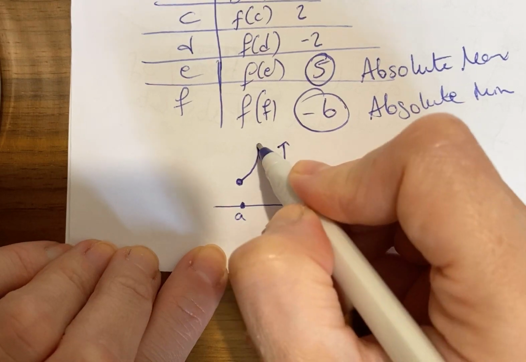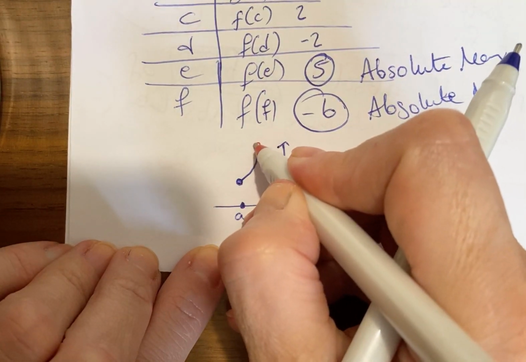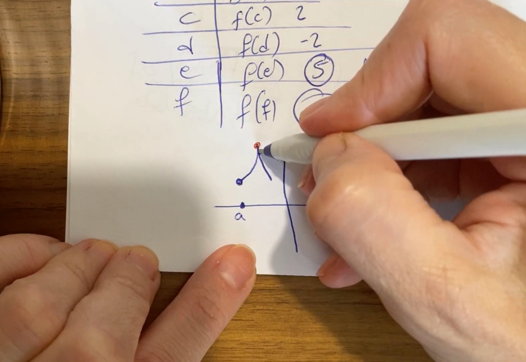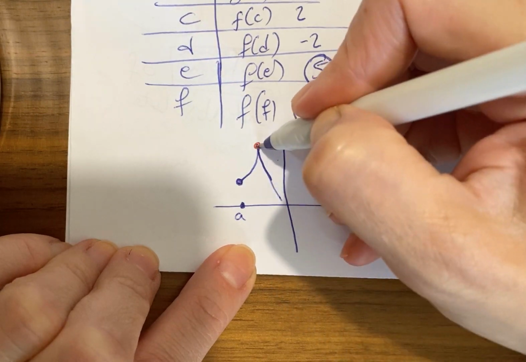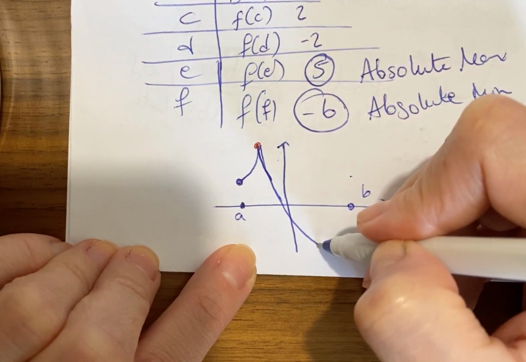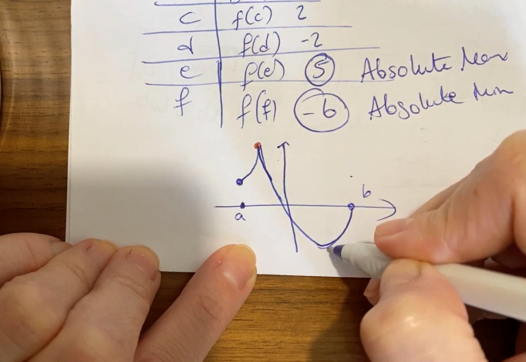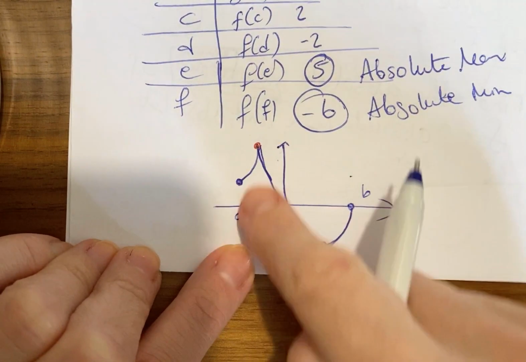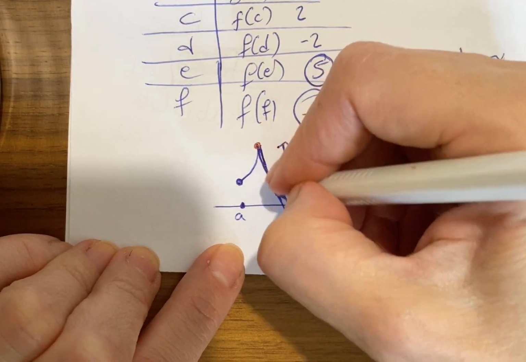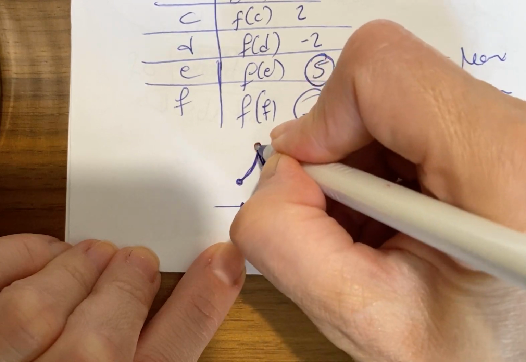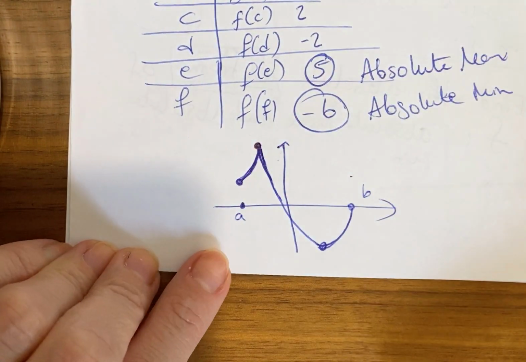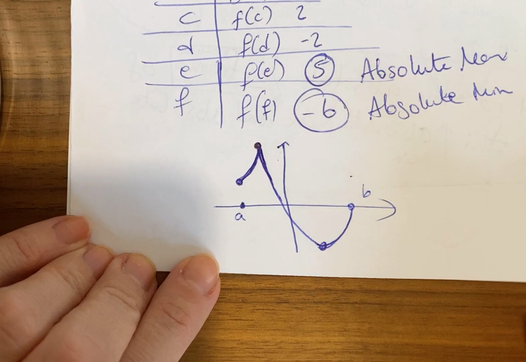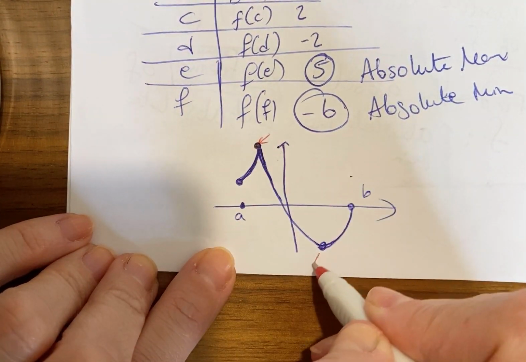What kind of point is this? Is it continuous between A and B? Yes. Is it defined at all values between A and B? Yes. Where is the absolute max and absolute min? At this point and at this point.